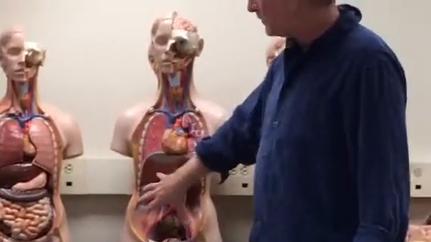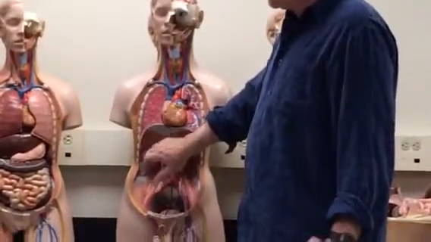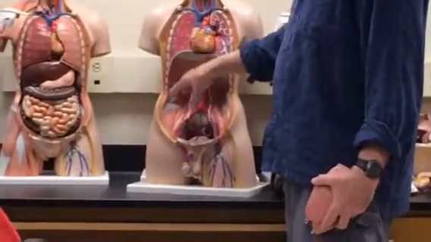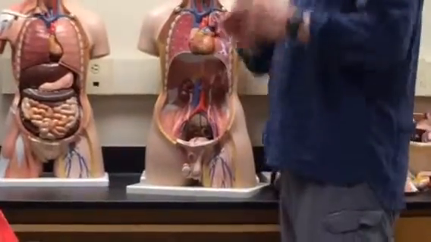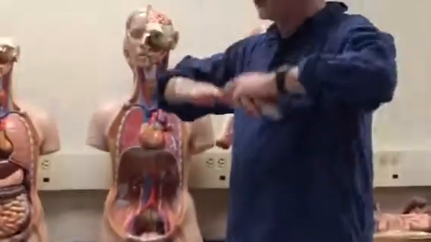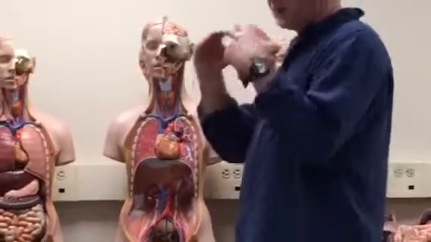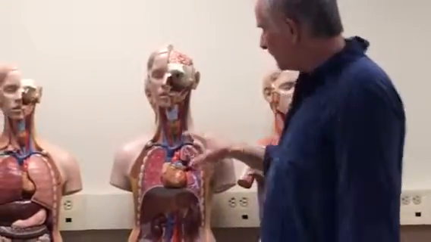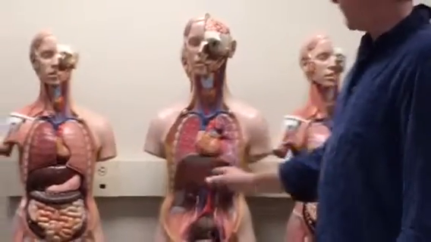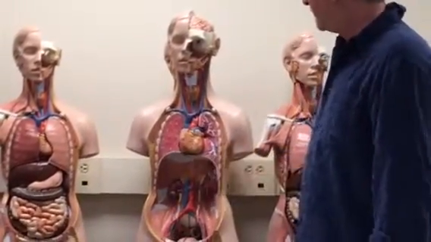separates the thoracic from the abdominal cavities. And the diaphragm is usually drawn as if it's flat, but at rest it's actually dome shaped. And when it contracts, it flattens out. And then it goes back to a dome shape. So this is a resting diaphragm at a dome shaped position.